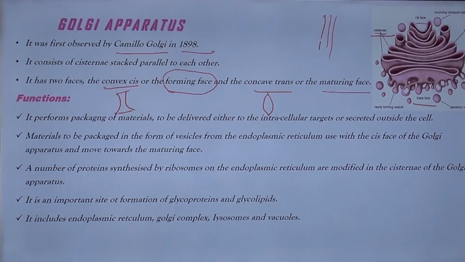And the functions. Now we are going to see the functions of the Golgi apparatus. It performs packaging of materials to be delivered either to the intracellular targets or secreted outside the cell. So it is a packaging material. The Golgi apparatus packs materials, with the trans face and cis face, like a bag or pouch, and delivers them inside the cell or outside the cell. This is the first function of the Golgi apparatus.